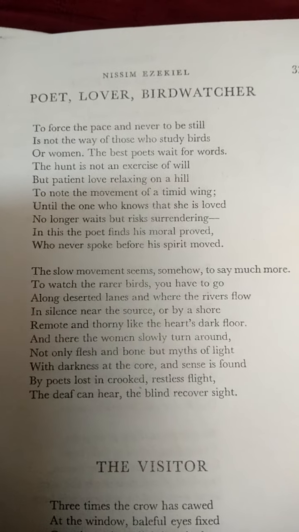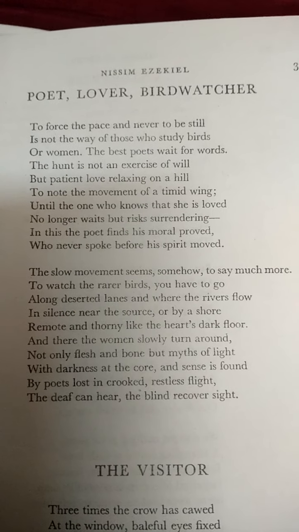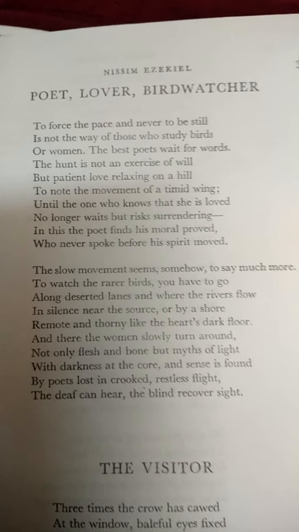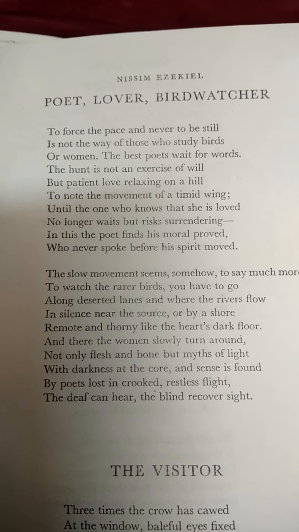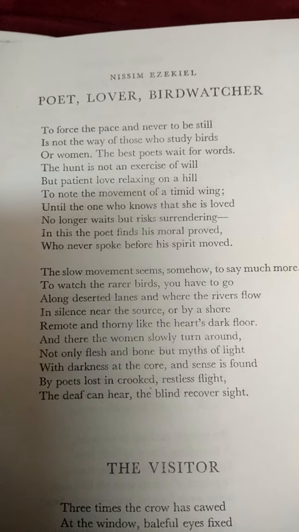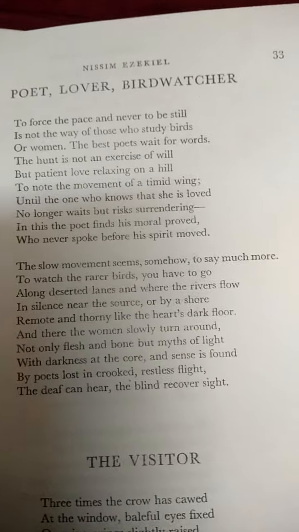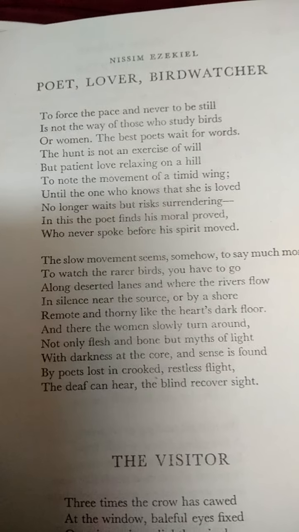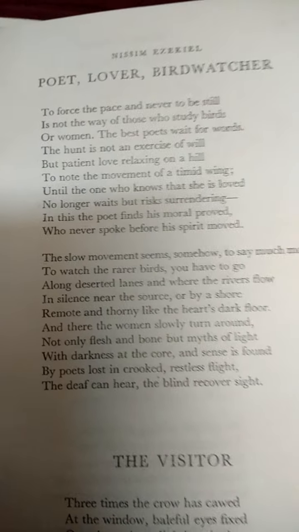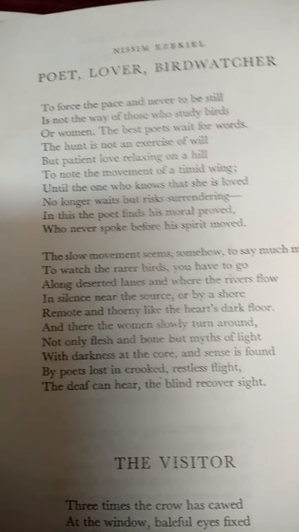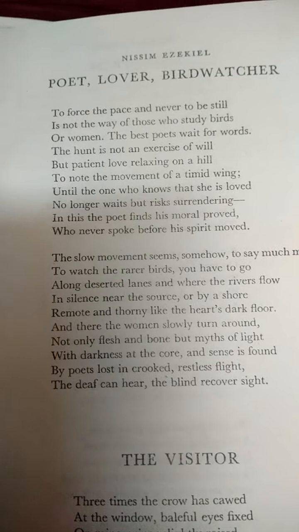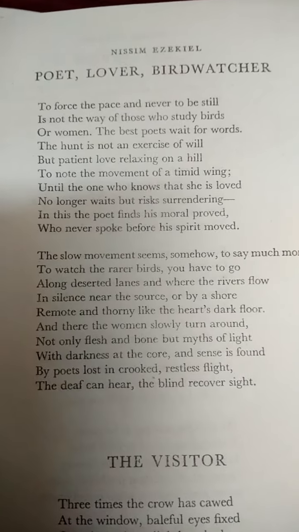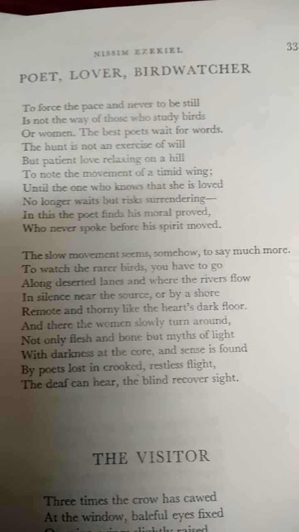Now, when we talk about this poem, Poet, Lover and Bird Watcher, the poet has applied the technique of parallelism. And there is a sort of similarity among these three acts. And what are these three acts? Art of writing poetry, love making, and watching birds, which is called ornithology. The important point is the notion of success, the metaphor of success, which the poet wants to highlight in this poem. So how to get success in the task that you want to do?